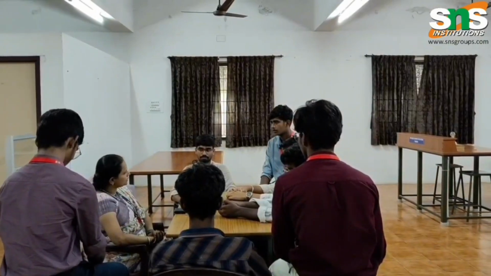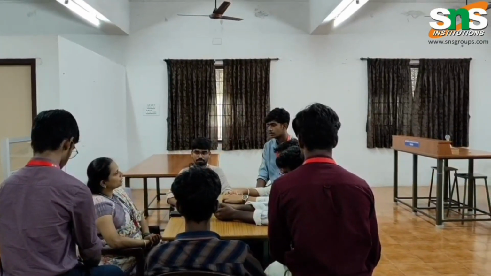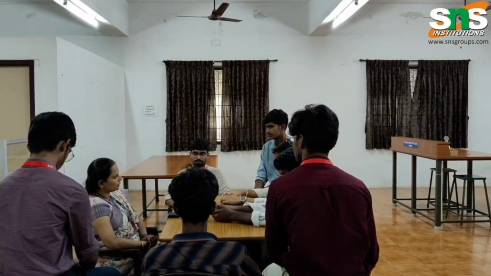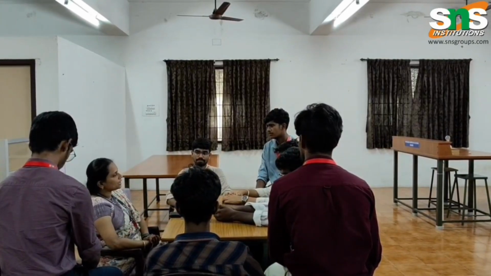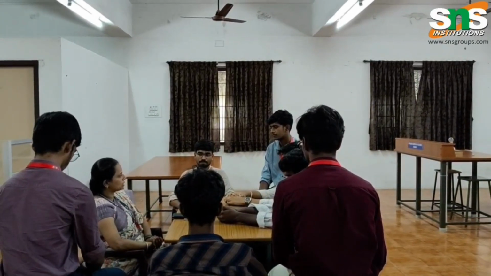Complex integration is a basic fundamental concept of complex numbers. So what is a complex number? A complex number is the combination of a real and an imaginary part. For example, 2 plus 3i. Here 2 is the real part and 3 is the imaginary part. So the combination of the real and the imaginary part is a complex number.